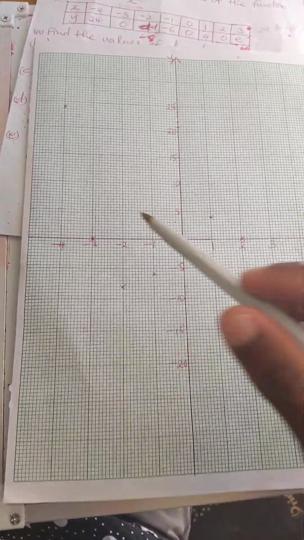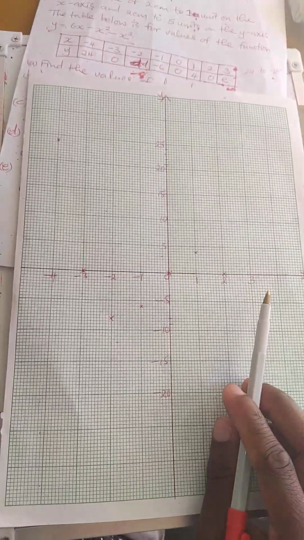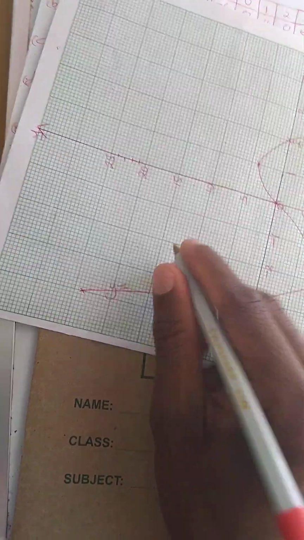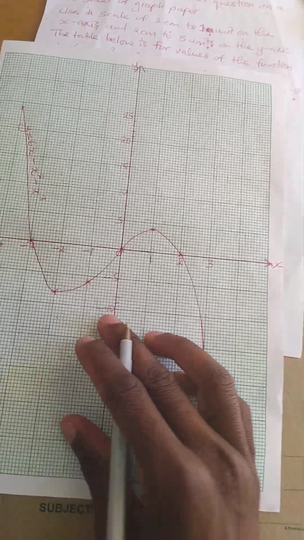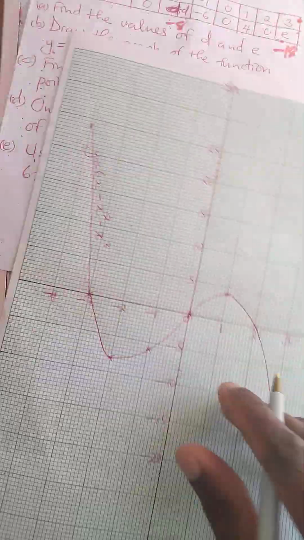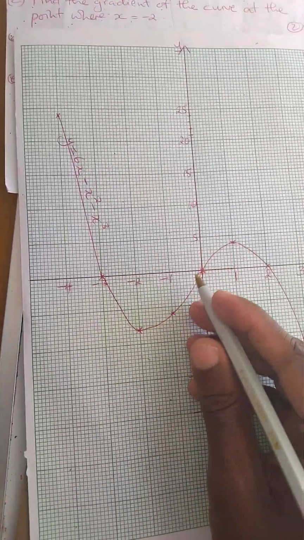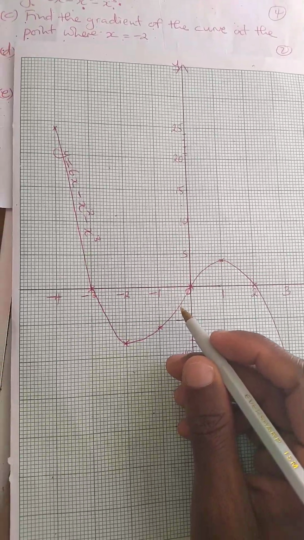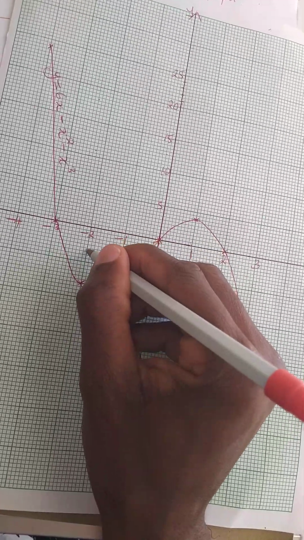So now we are going to draw a smooth curve. Please don't jump any point. So this is our graph, and we label our graph y is equal to 6x minus x squared minus x cubed. Next, find the gradient of the curve at the point where x is equal to negative 2. If you want to find the gradient, draw a tangent first. A tangent is a line that touches a curve at one point, and here x is equal to negative 2.